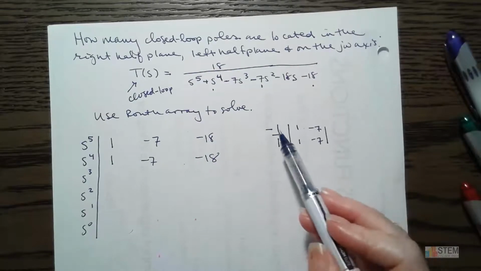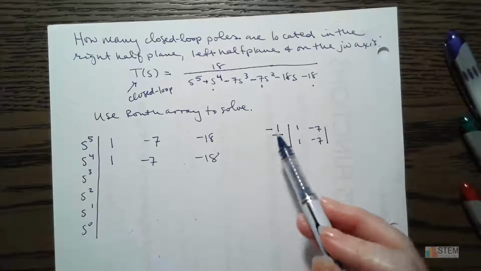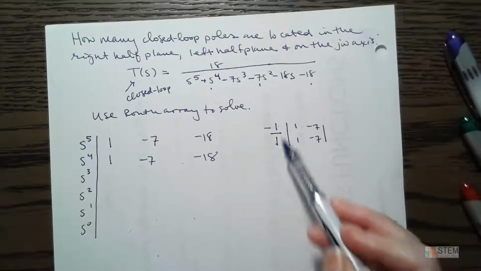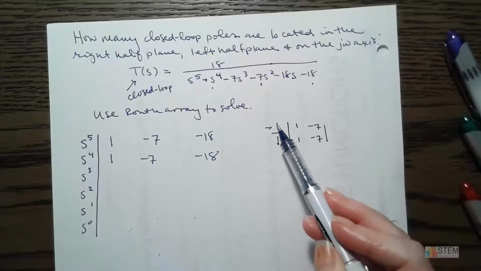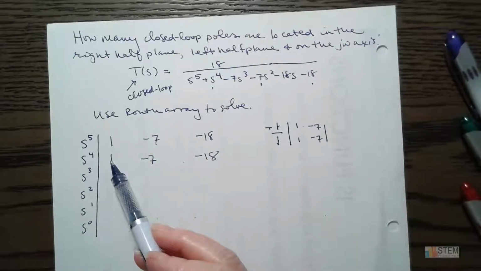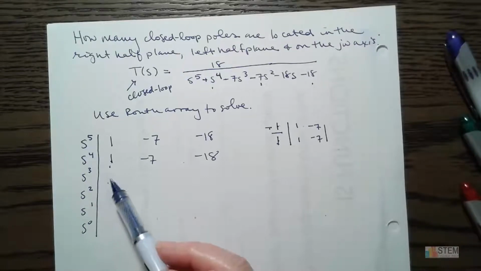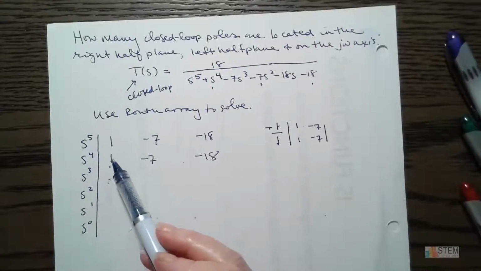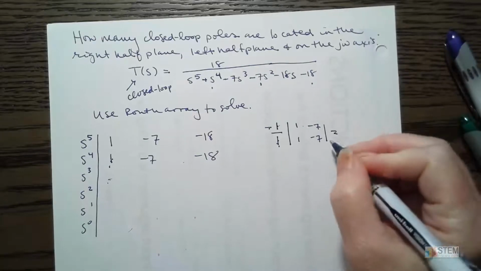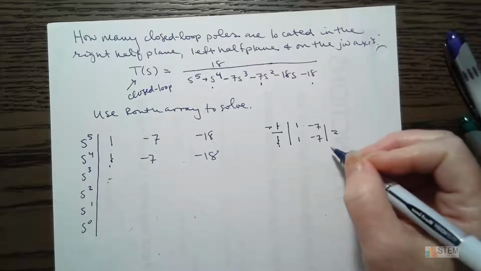And by the way, in case anybody's wondering, because I forgot to mention it, we got the -1 over 1. So remember, for this term right here, it's always negative. It's always going to be a 1 in the numerator. The denominator will be this value that's in the row above where we're working. So I'm trying to find this value, so I'm going to use this value in the denominator. Okay, and then we go through and do the determinant.